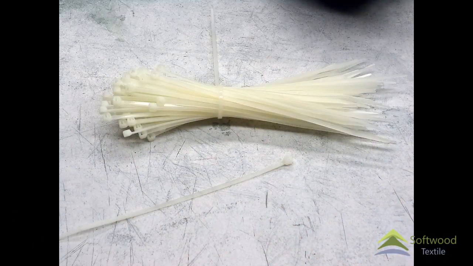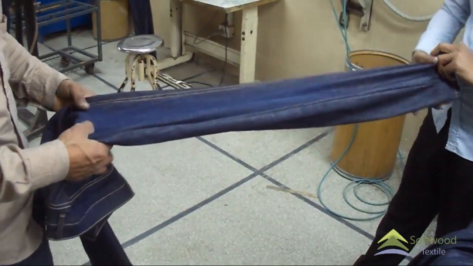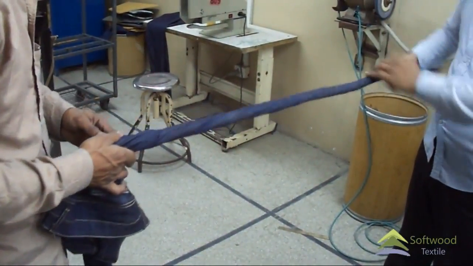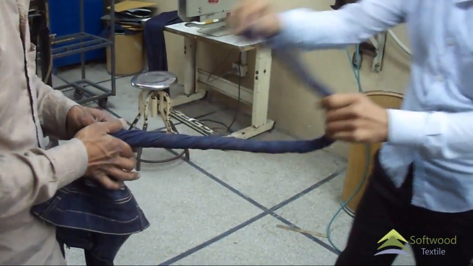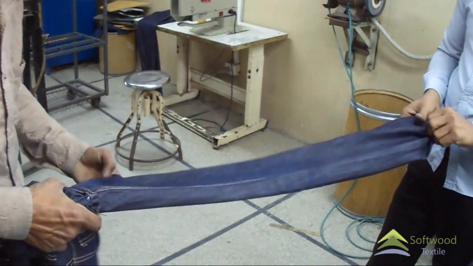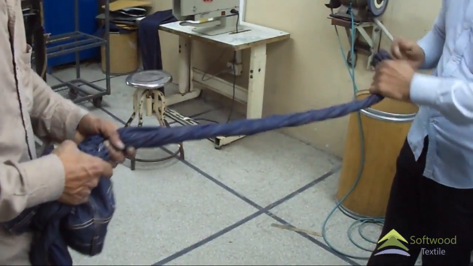Tying effects are created by tying the garment with the help of common cable ties. Tying can be done in different ways to get different results. For our targeted wash, leg bag tying technique is used.